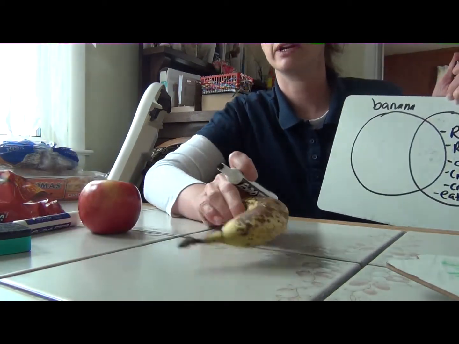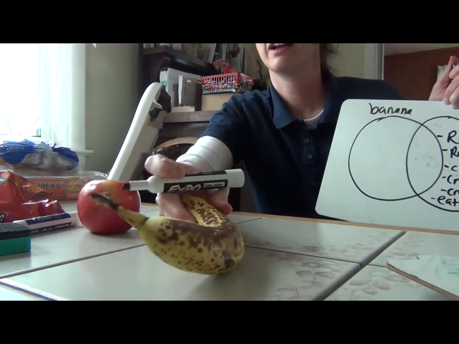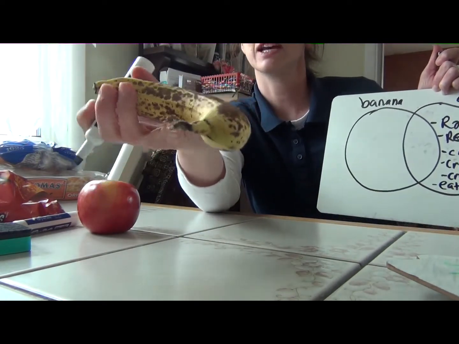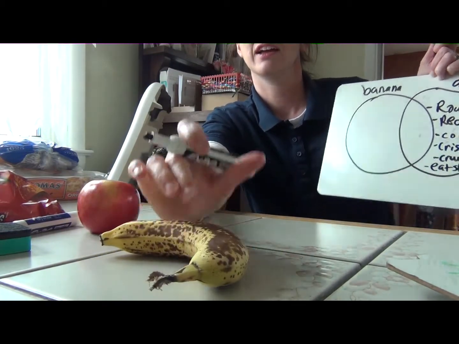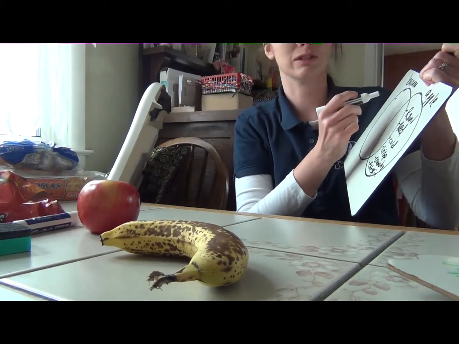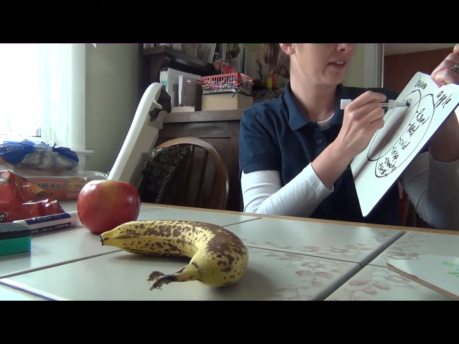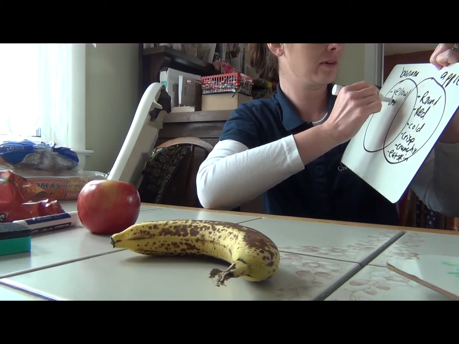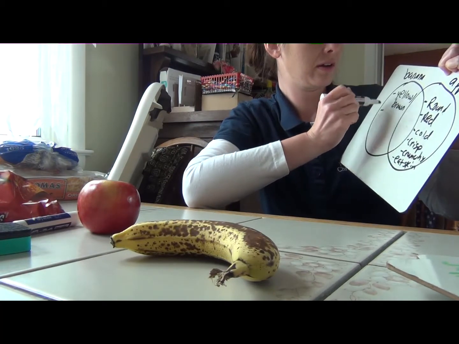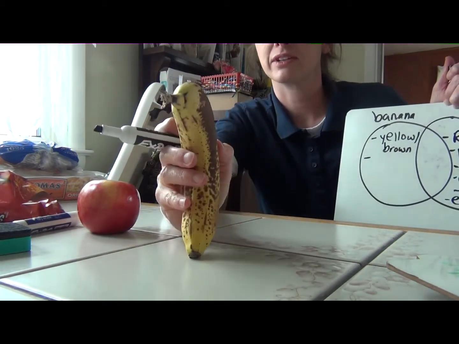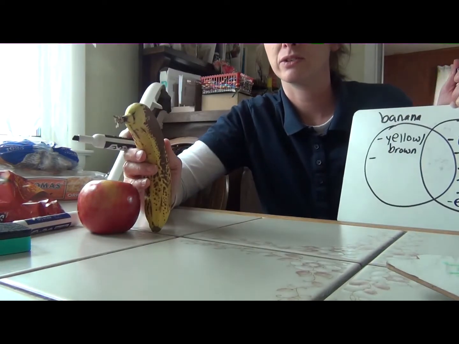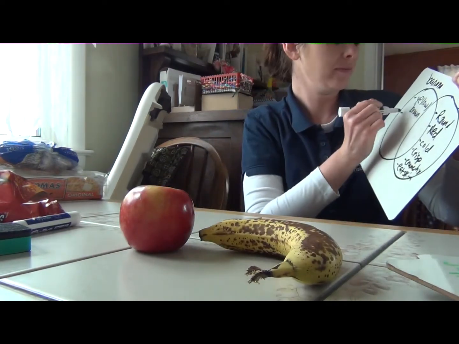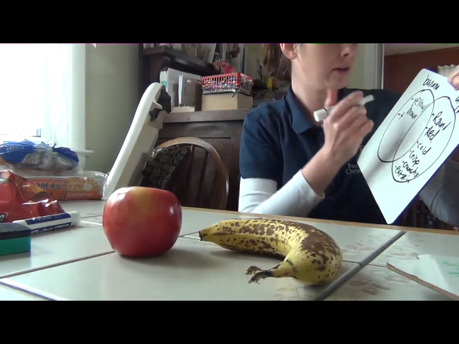Okay, let's talk about a banana. This banana needs to be eaten soon. What can we say about this? It's yellow, or supposed to be. Mine has a lot of brown spots, so we can say this one's yellow and brown. What else can we say about this, compared to an apple? It's tall and skinny, whereas the apple was short and round.